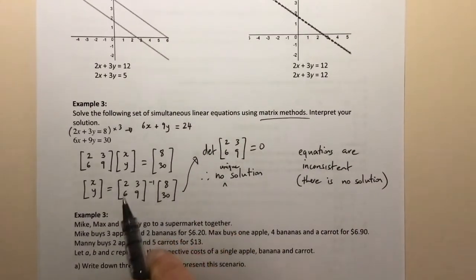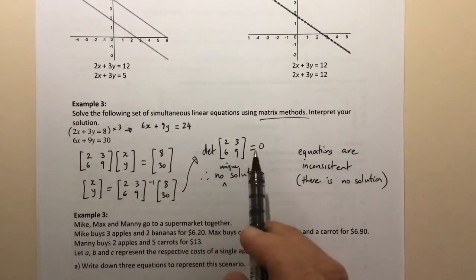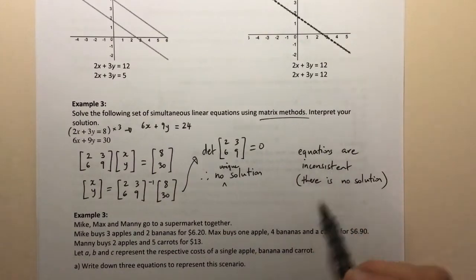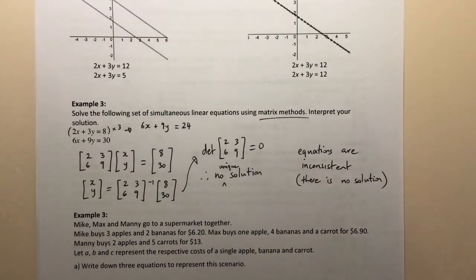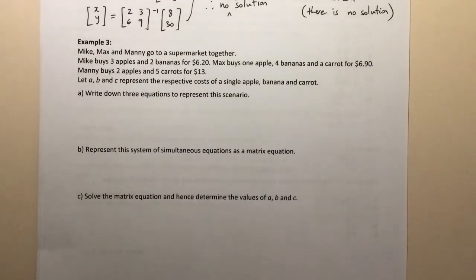If we went to put this into our calculator, we'd get something undefined, we'd get some issue. It's because the inverse is undefined, the determinant equals 0, there's no unique solution. And the interpretation is that the equations are inconsistent.